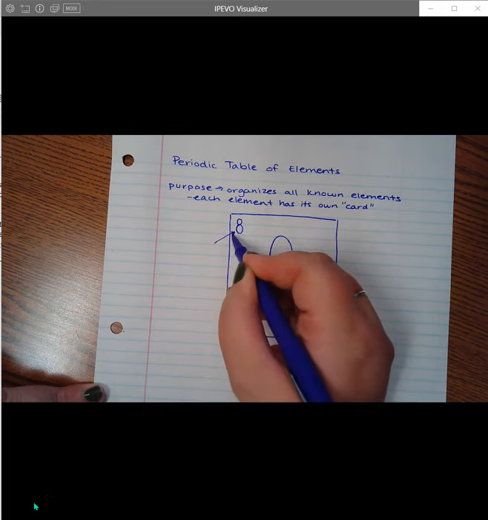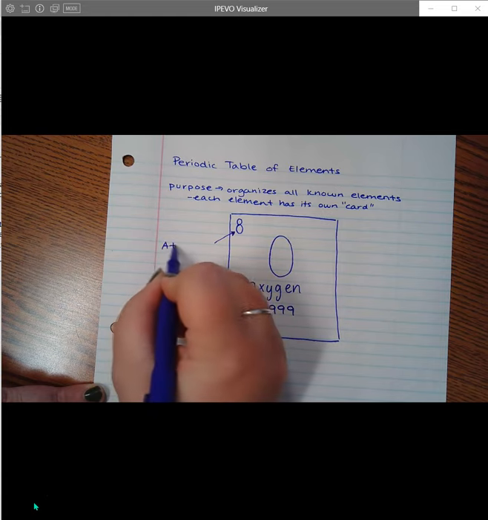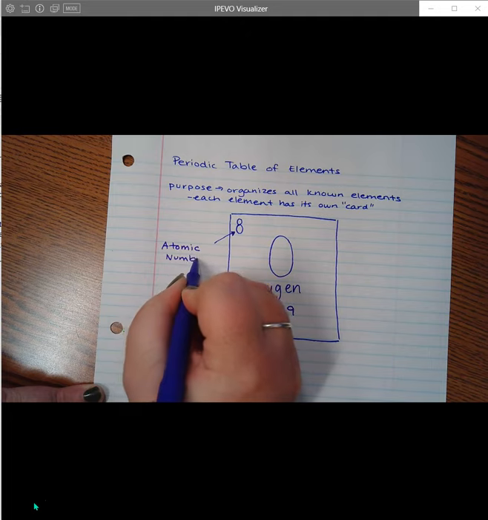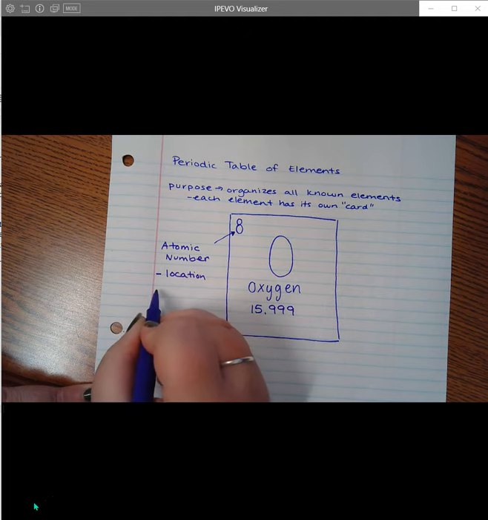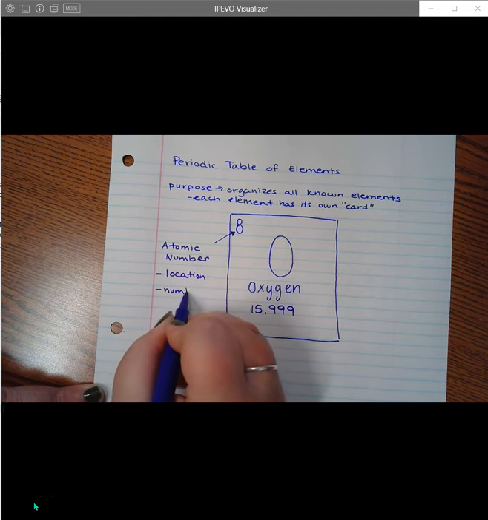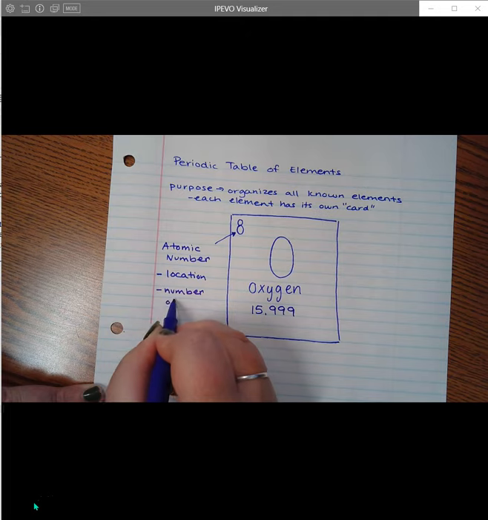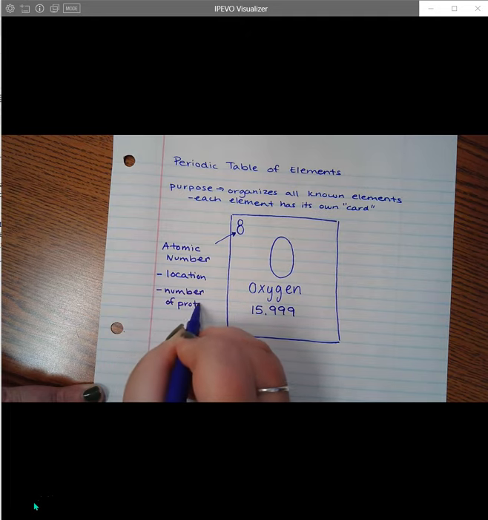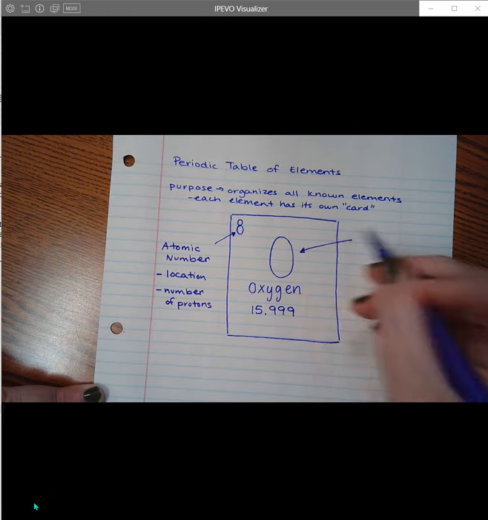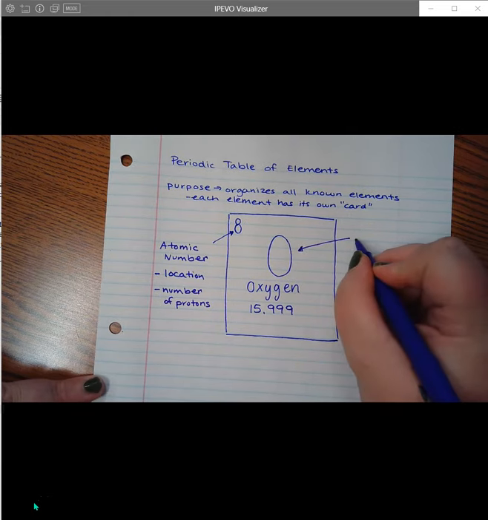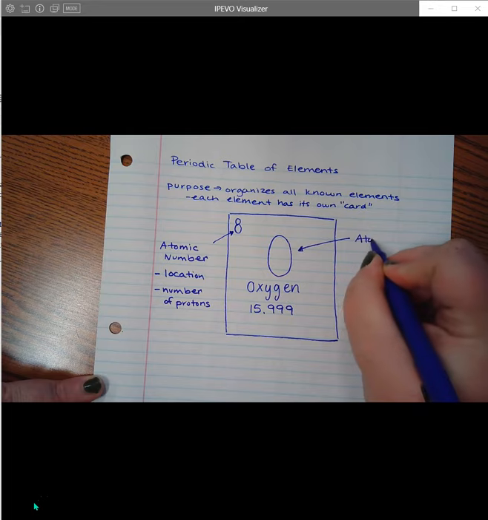The 8 here is the atomic number. That tells us its location on the periodic table and the number of protons. This large letter on the card is the atomic symbol.